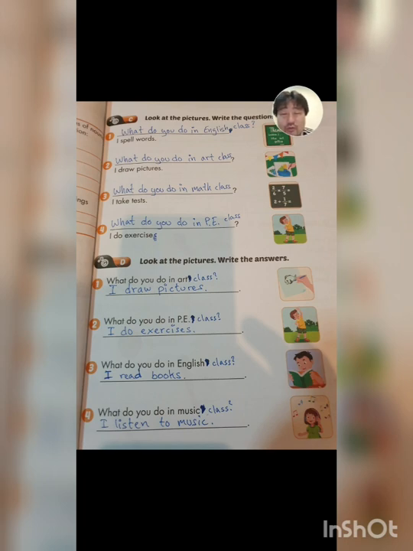Number 4, what do you do in music class? I listen to music. Okay, so these are the answers to these exercises.